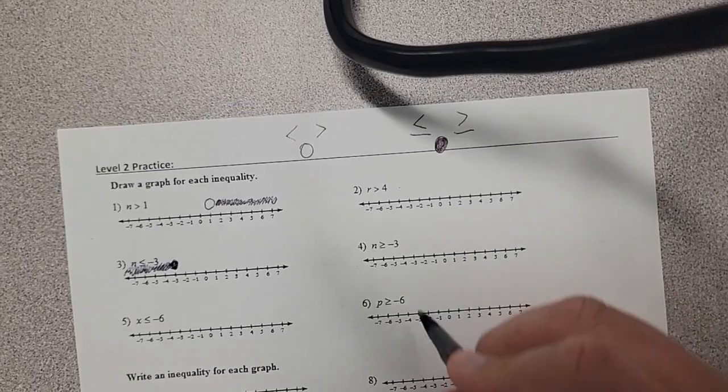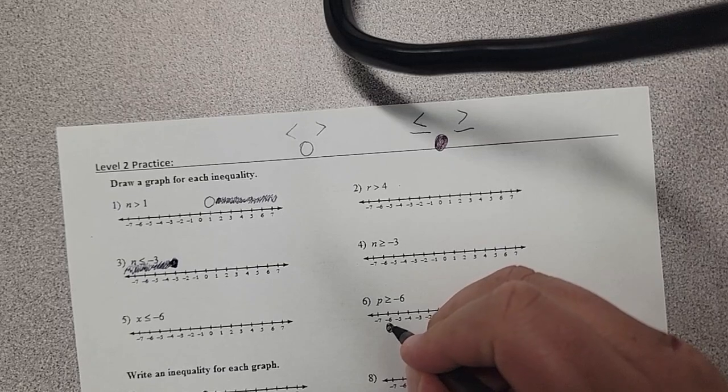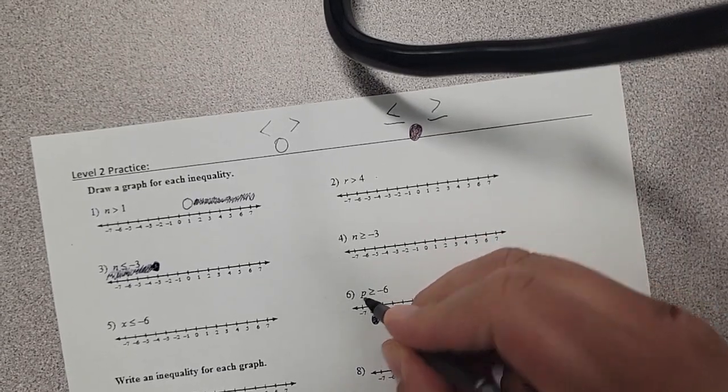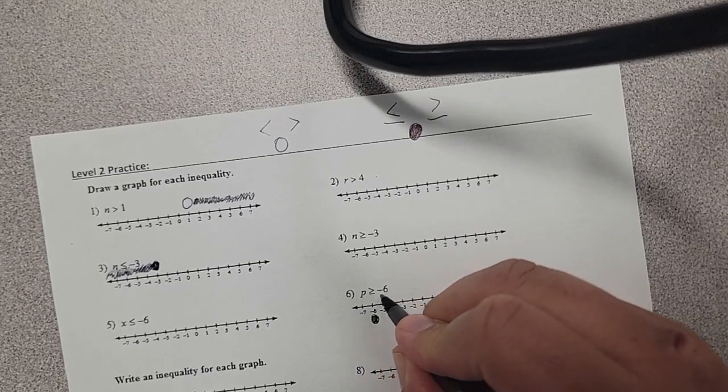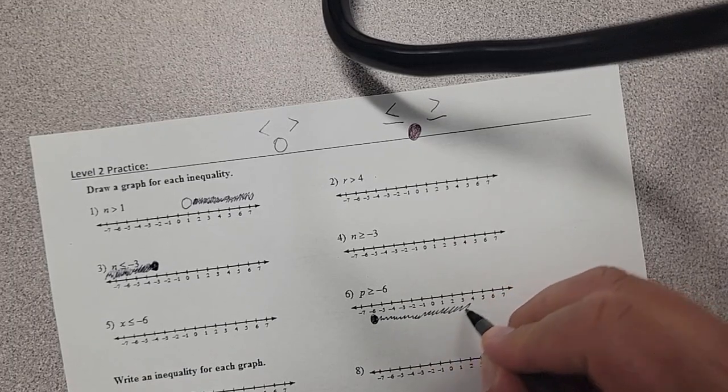So again, look, I have a -6, and I'm going to put my little dot. I'm going to put it on the bottom because there's no space here. And then it's greater than or equal to. The answer is greater than or equal to, so it's going to go this way. Shade this way.